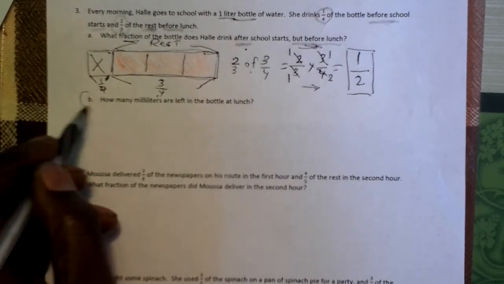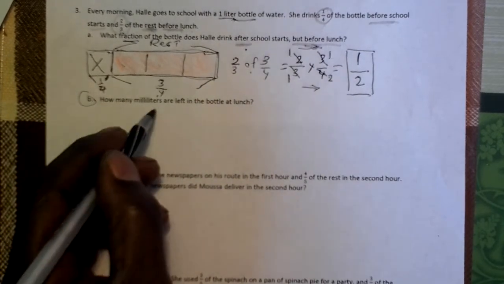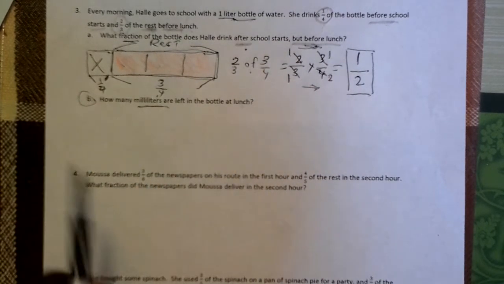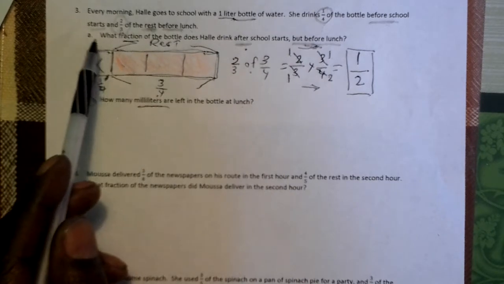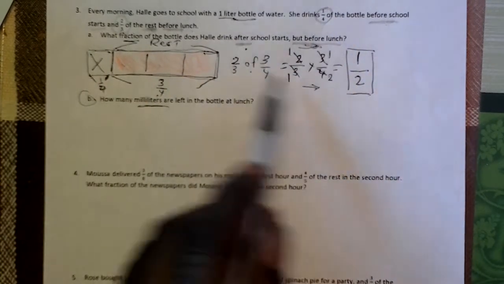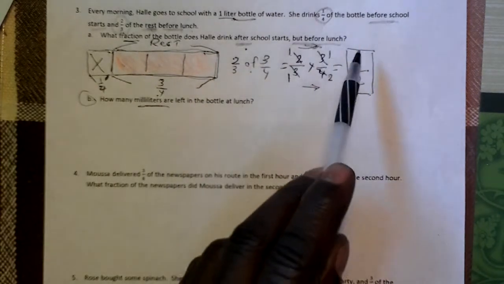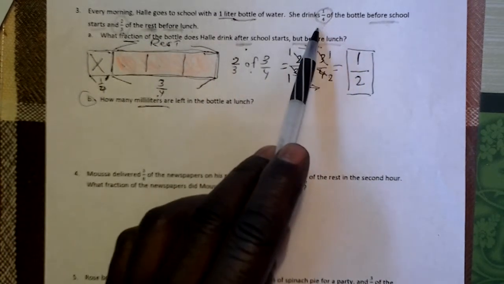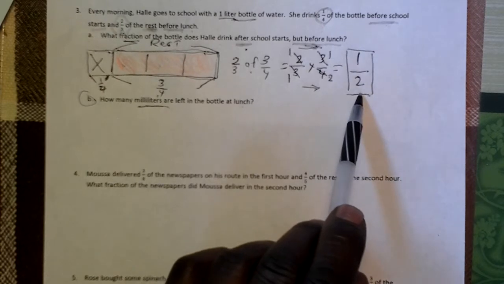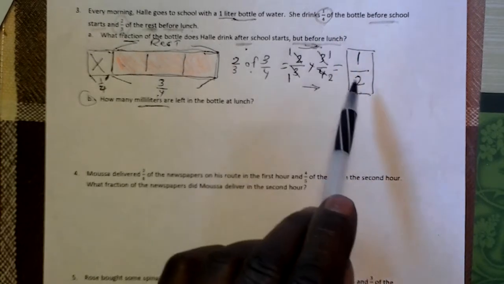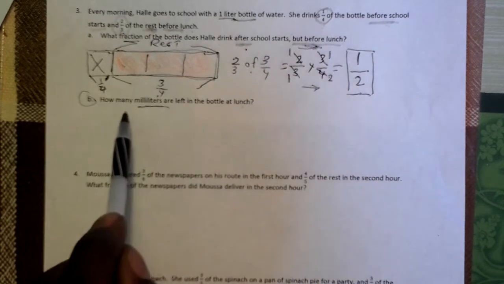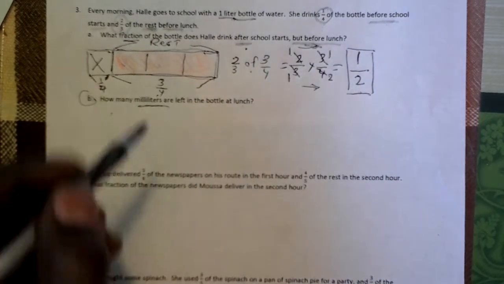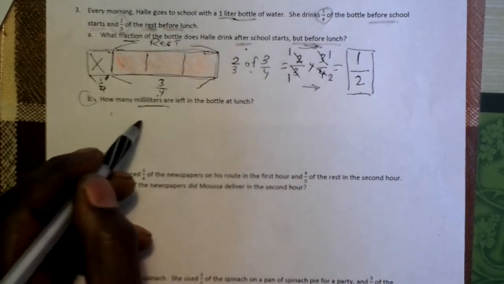So let's move on to part B, right? So how many milliliters are left in the bottle at lunch? Okay, so that's the second part. That's tricky, right? So we know she drinks, so we have to use a little bit of logic here, right? Yes? So you know that she drinks 1/4 before school, then she drinks a half bottle before lunch. So what is left at lunch? So let's do a tape diagram real quick, right?